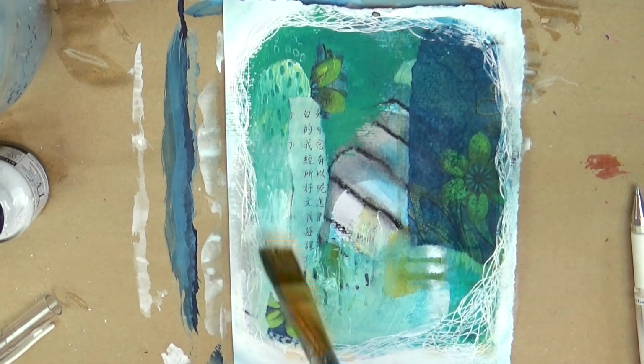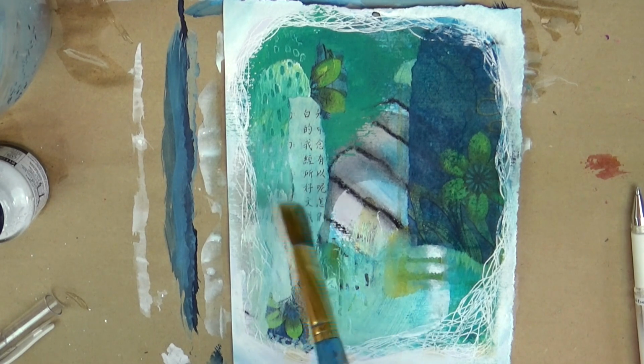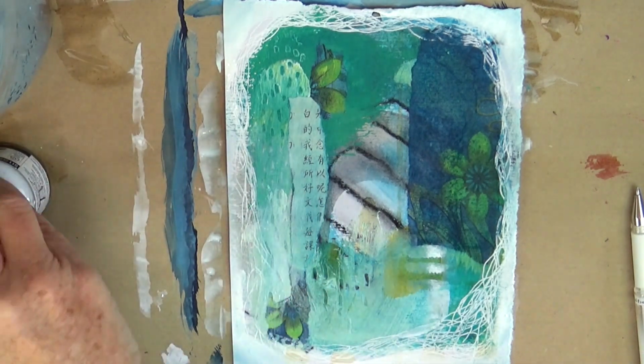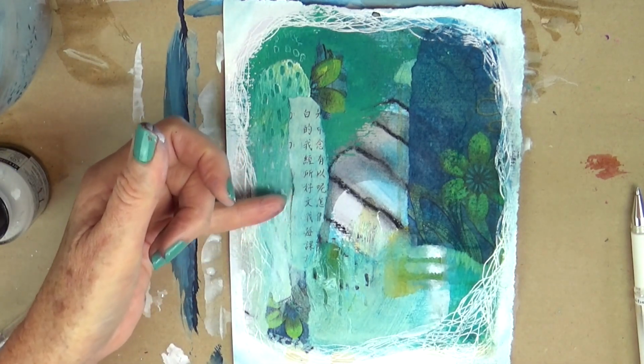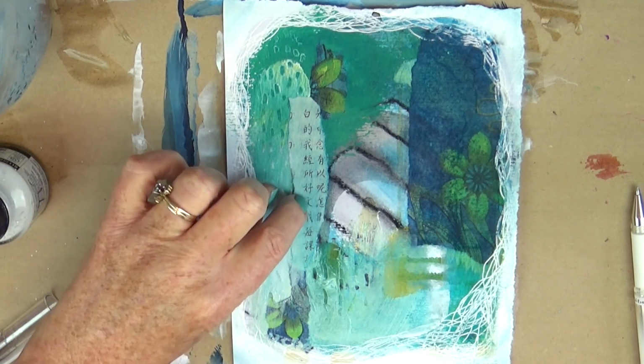If at some point you notice, as I just have, that some of your collage element is lifting, it's probably just because you didn't have enough of the gel medium on underneath in the first place. So just this little area here is lifting. So I'll just let that dry, then I'll add a little more gel medium underneath and get that glued down again.